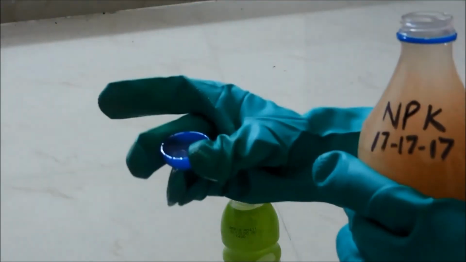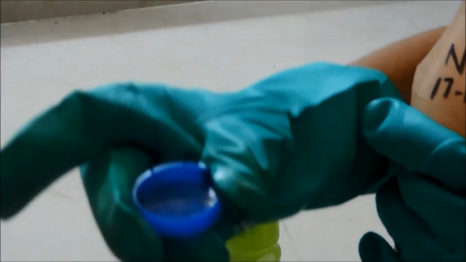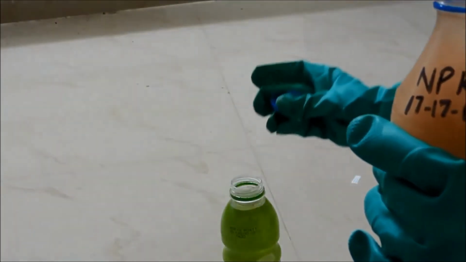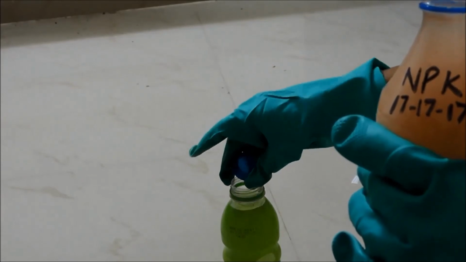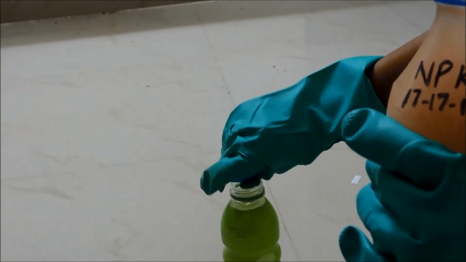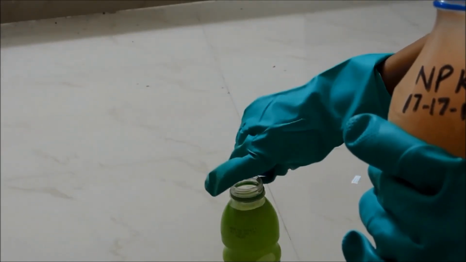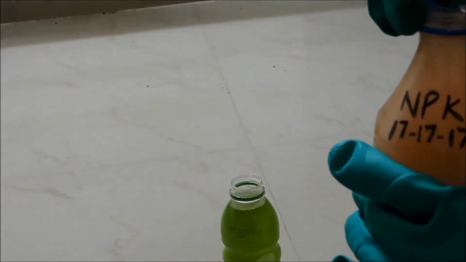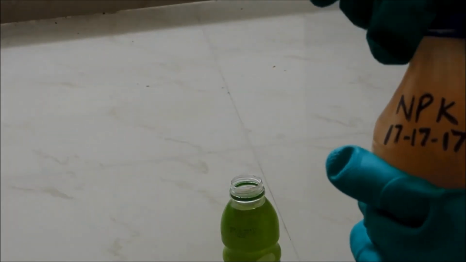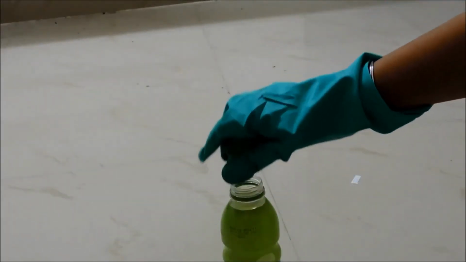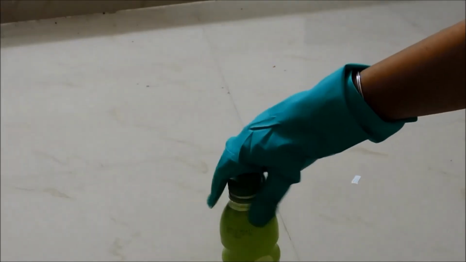So I have taken this 1 cup of diluted NPK fertilizer, and I'll add this into this bottle. Only 1 cup is enough, and believe me, once you give this water with the fertilizer to your plants, they are going to grow really fast.